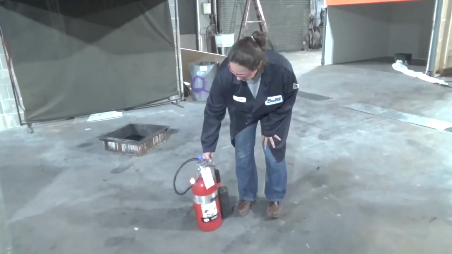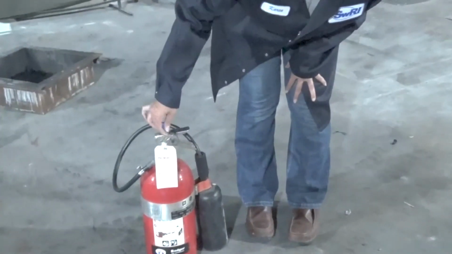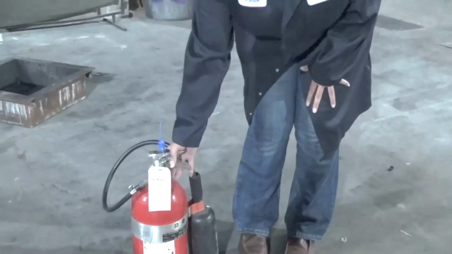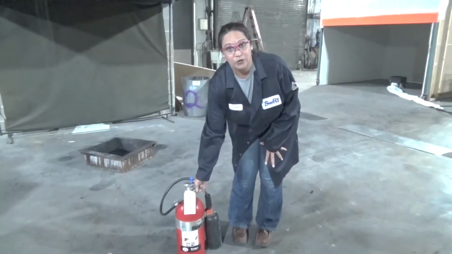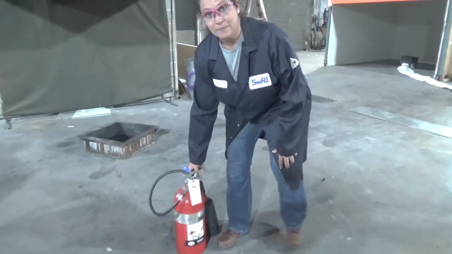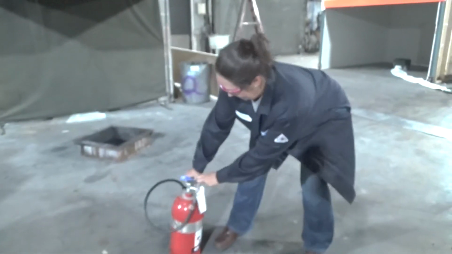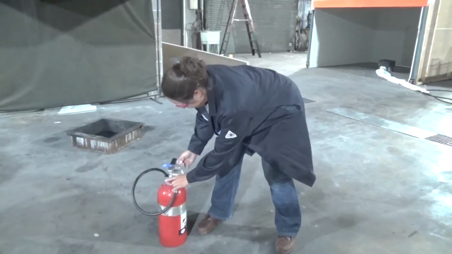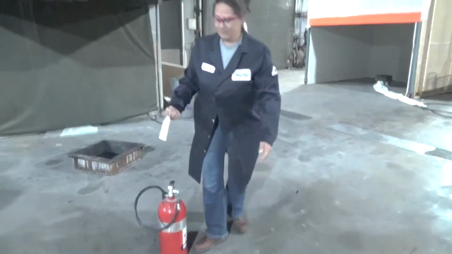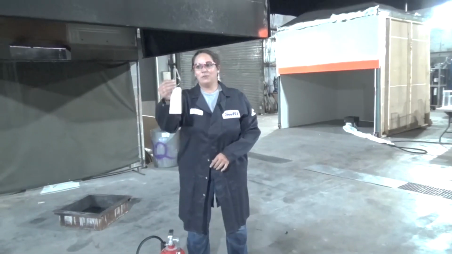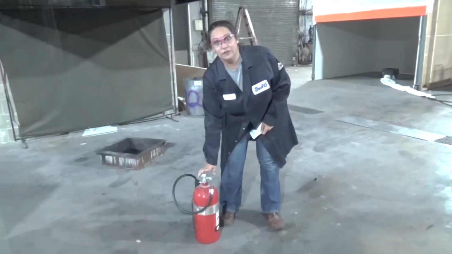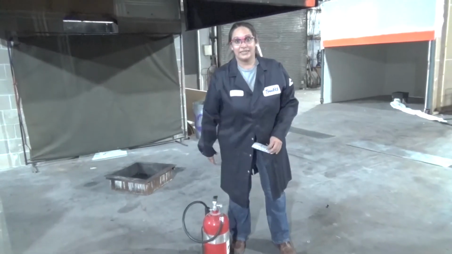When you get a fire extinguisher, it's going to have a pin going through it. And what that does is prevent you from accidentally squeezing it before you're ready to use it. So first step is P, pull. Okay, we've pulled the pin. Now we can use our fire extinguisher, and we're going to move on to the next step.